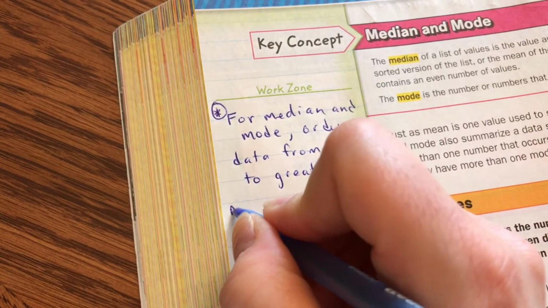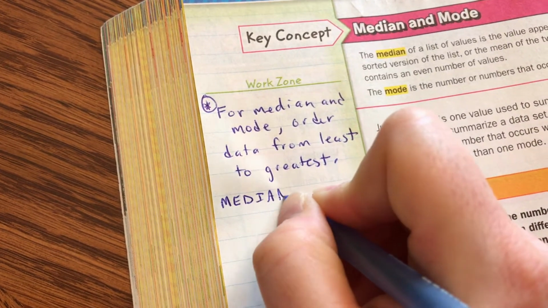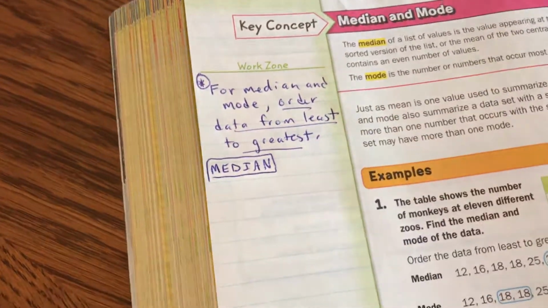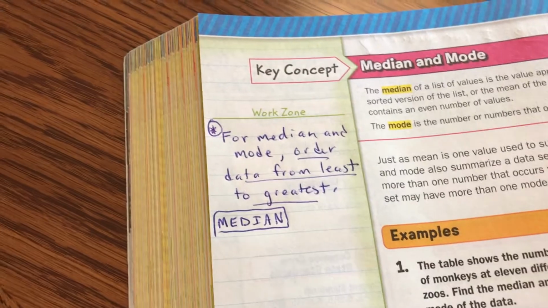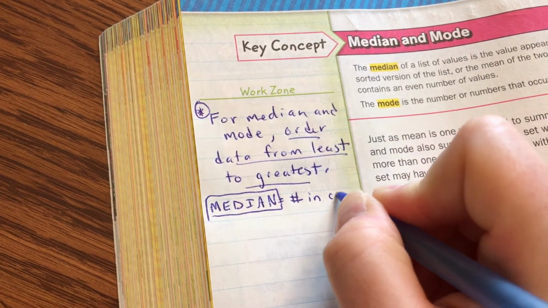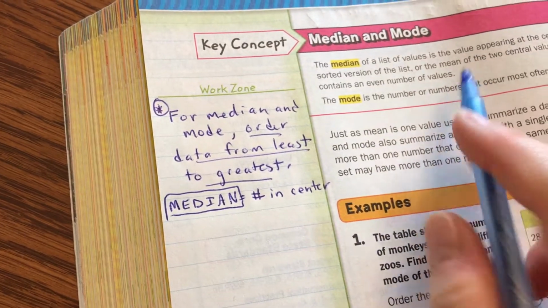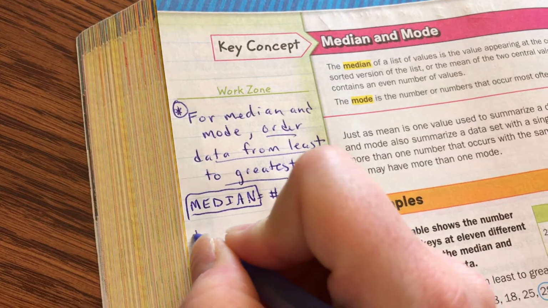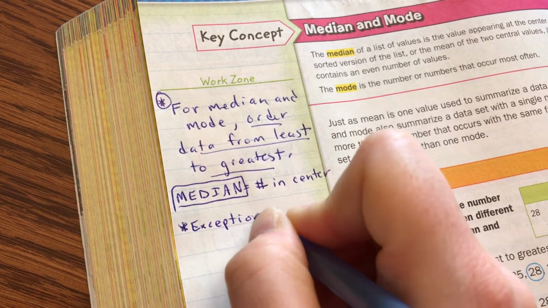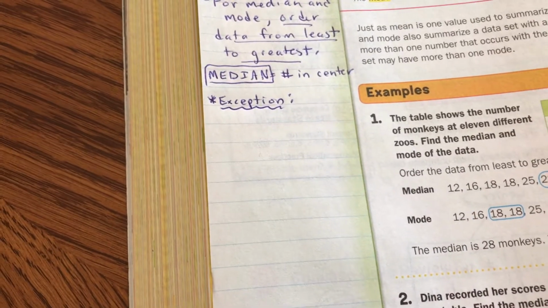Now, let's talk about median. After you order the data from least to greatest, that's the key, then the median is the number in the center. Now, there's going to be that exception that we're going to run into. So I'm going to put a little star and say exception and leave that blank for a minute.